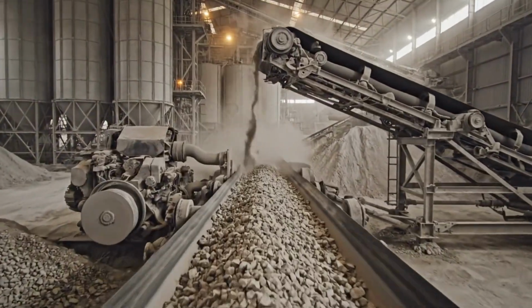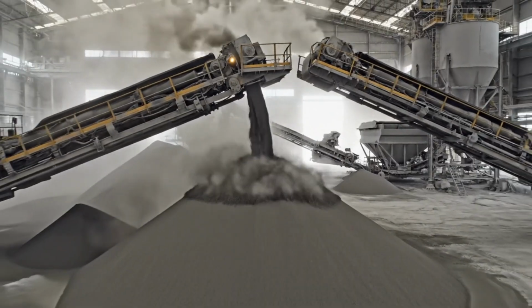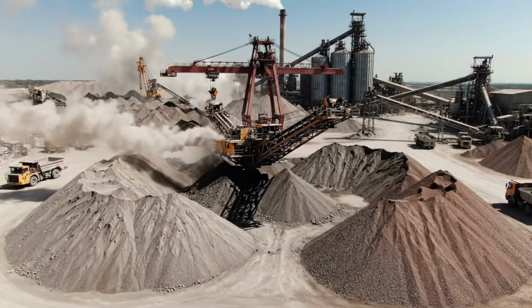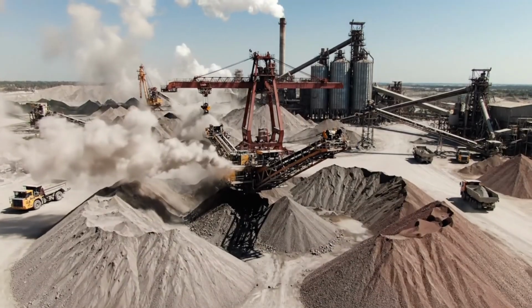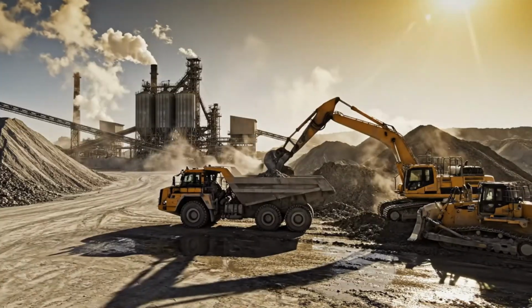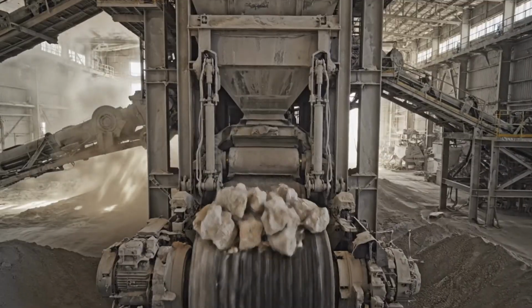To maintain consistent cement quality, raw materials are carefully blended. Crushed limestone and other materials are stacked in layers using stacker reclaimer machines. This pre-blending ensures uniform chemical composition before grinding begins.